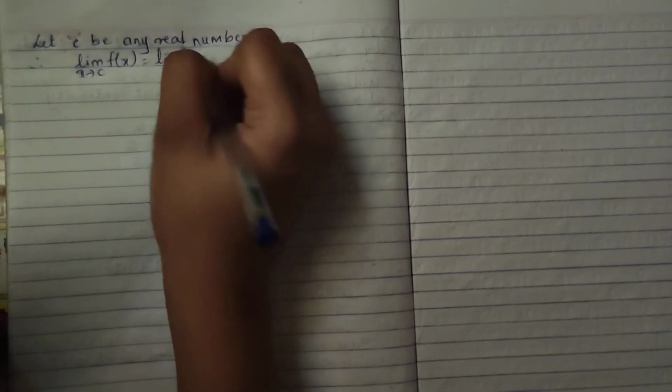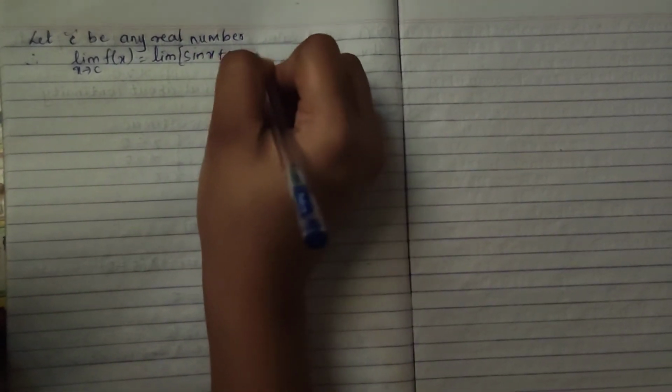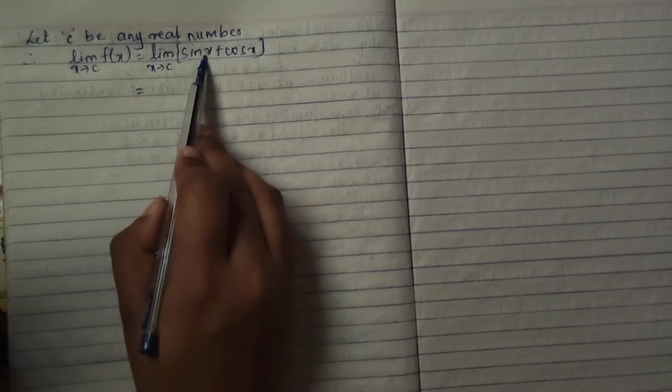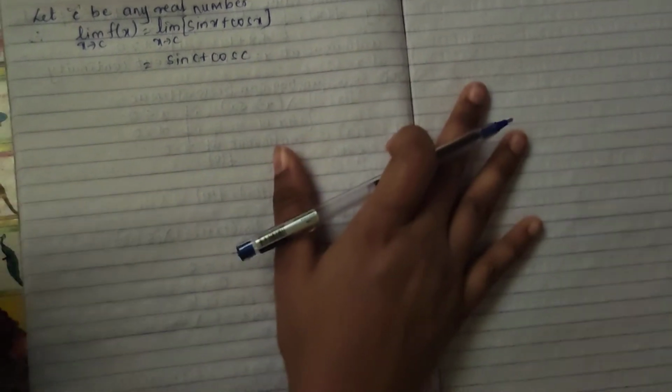So next, applying limit. Therefore limit f of x at x tends to c is equal to limit of sin x plus cos x as x tends to c. Applying, in place of x, I substitute c. So this becomes sin c plus cos c. So this is my limit f of x as x tends to c.